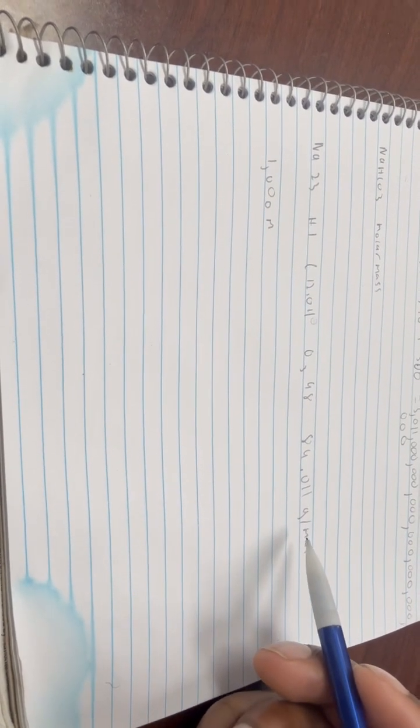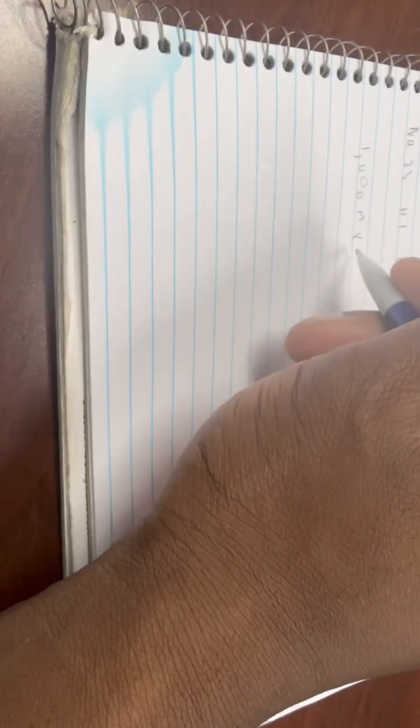1,000 moles of sodium bicarbonate in grams. So we see that it's 84.011 grams per mole. That's how many grams are in 1 mole of sodium bicarbonate. So we have to multiply 1,000 moles by the molar mass of sodium bicarbonate, which is 84.011.